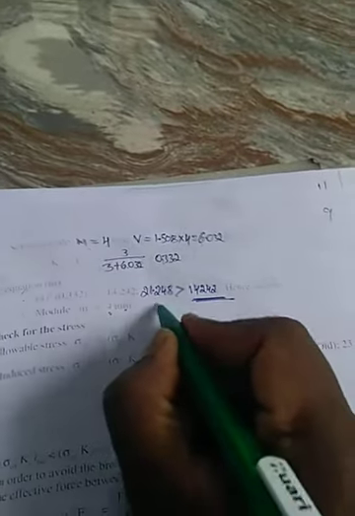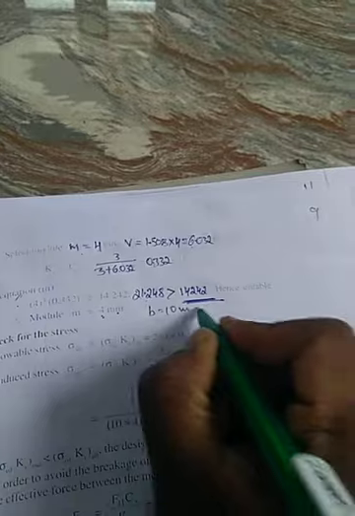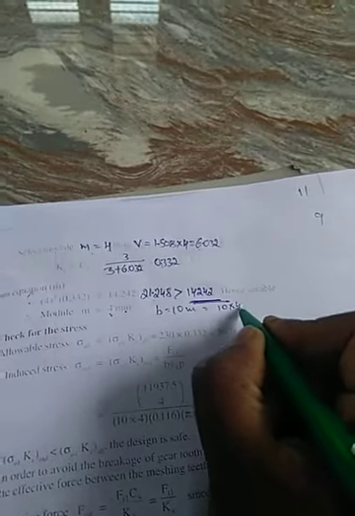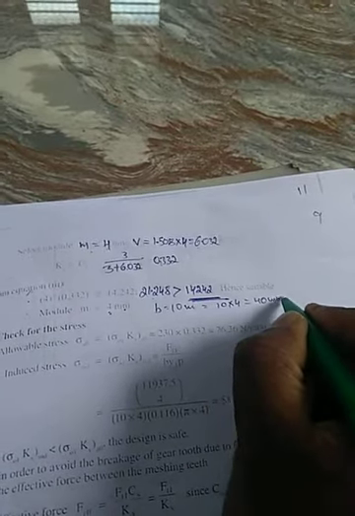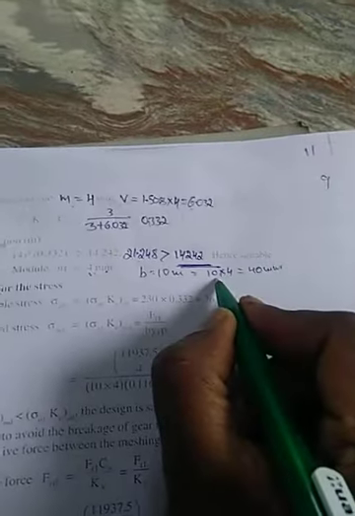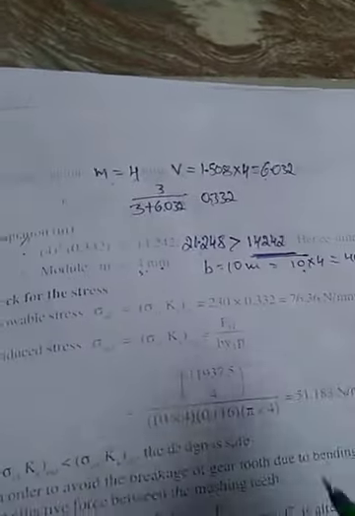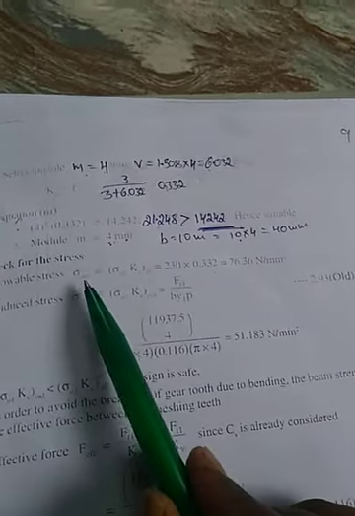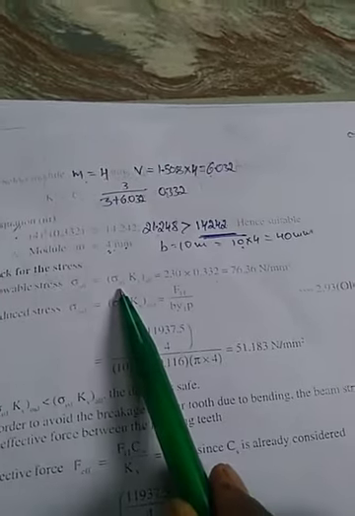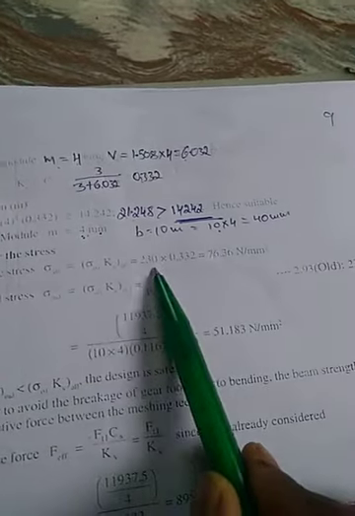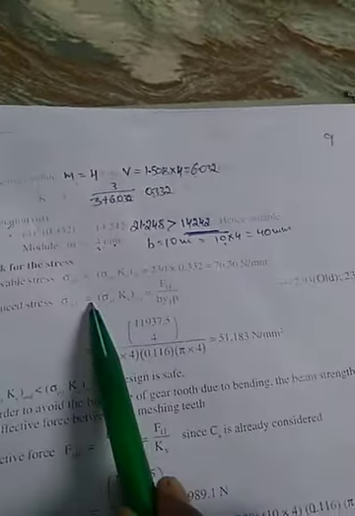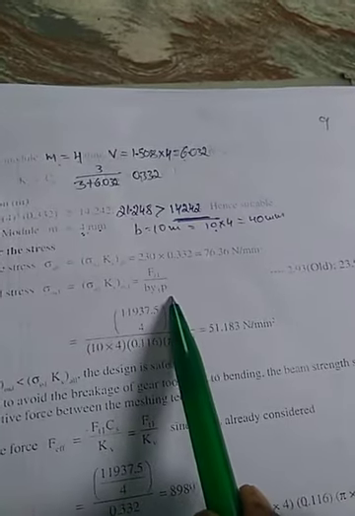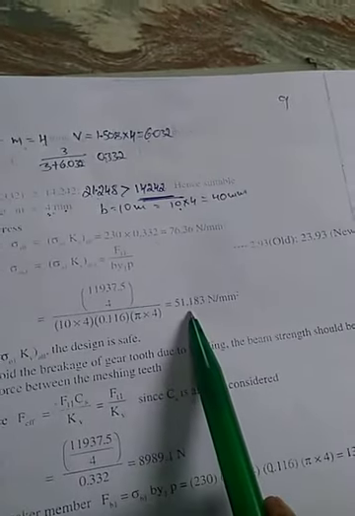Once you get module, B is equal to 10 into m, that is 10 into 4, that is equal to 40 mm. Now module is over, phase width is over. Now we have to check whether the calculated module and the phase width is right or wrong. Then check for the stress, same procedure as previous. Allowable stress is equal to sigma naught 1 into Kv, substitute. Again induced stress is equal to Ft divided by b into p. So we will get induced stress.